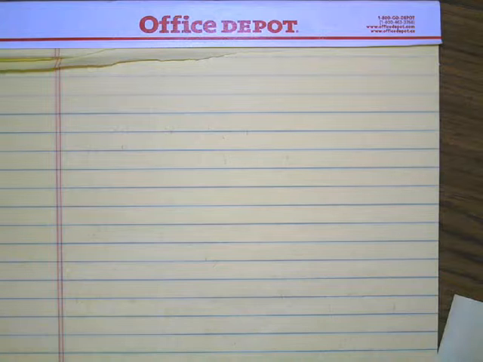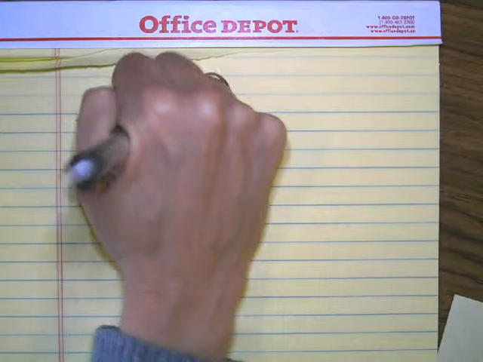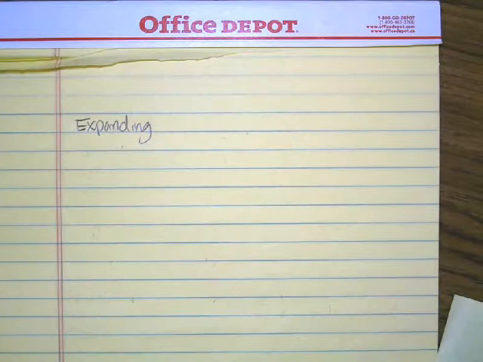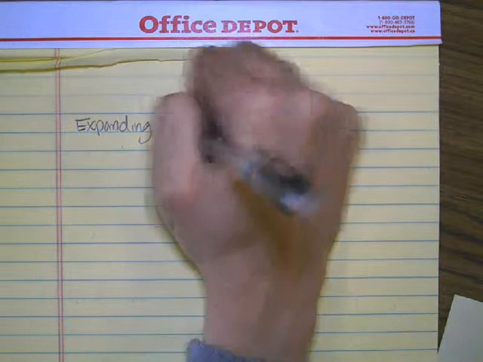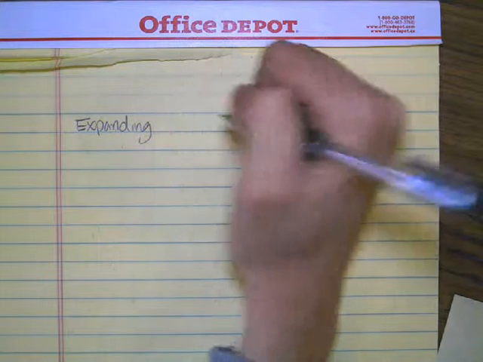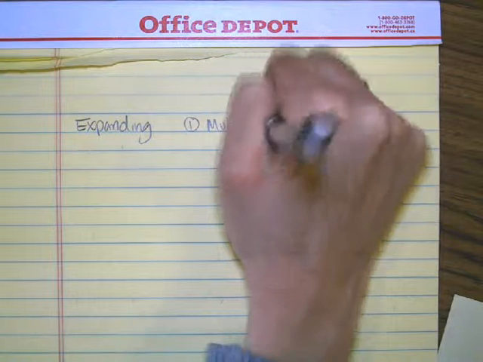Okay, so first we're going to practice some examples with expanding. When you expand, you multiply or divide first.